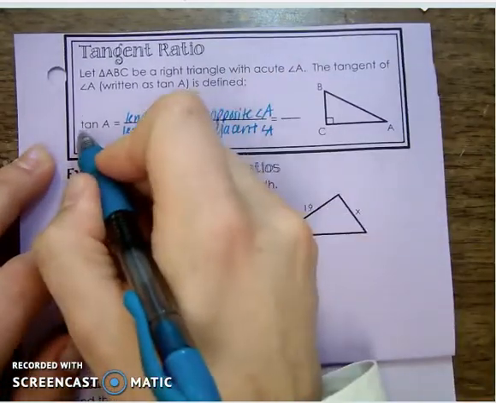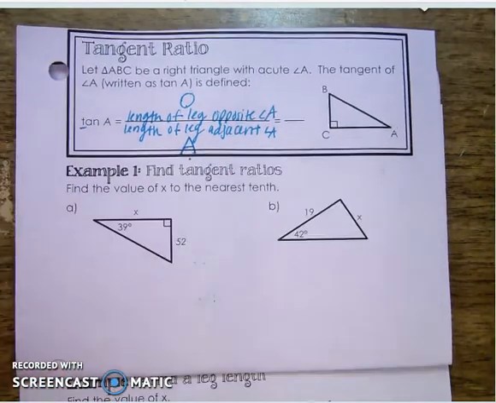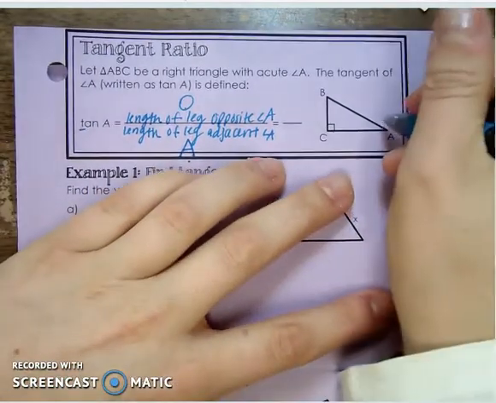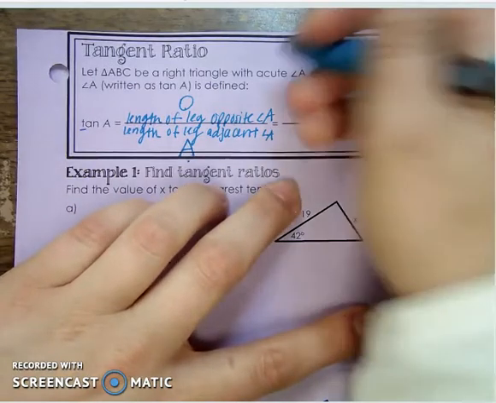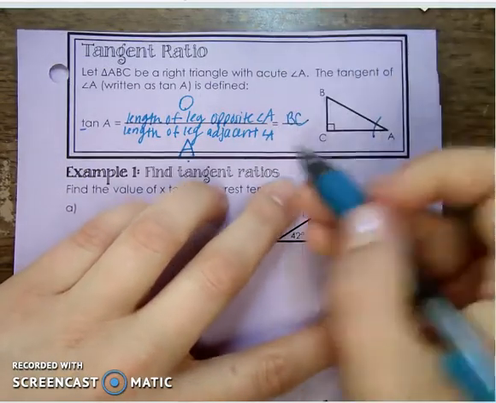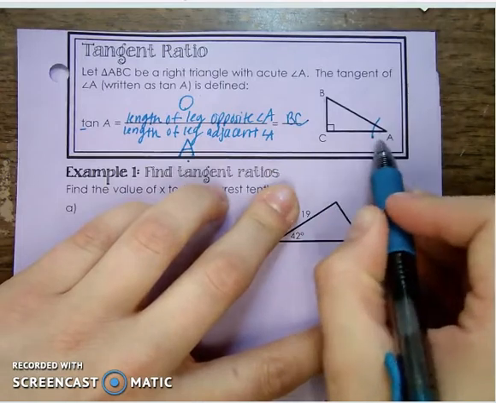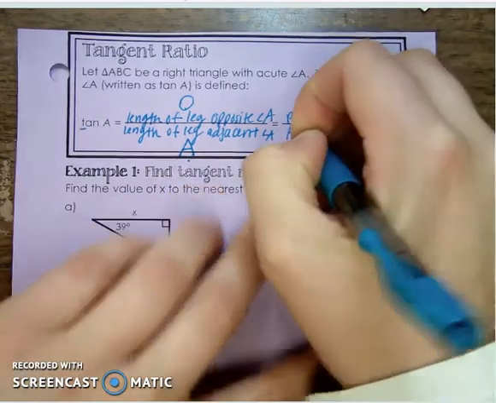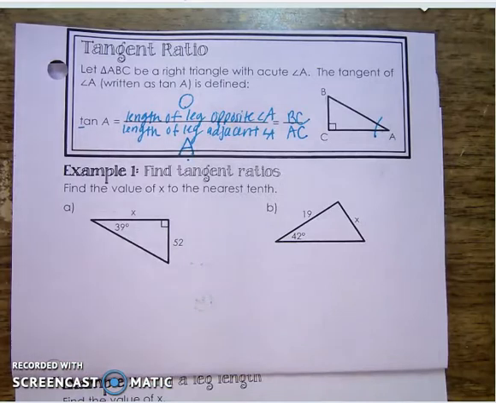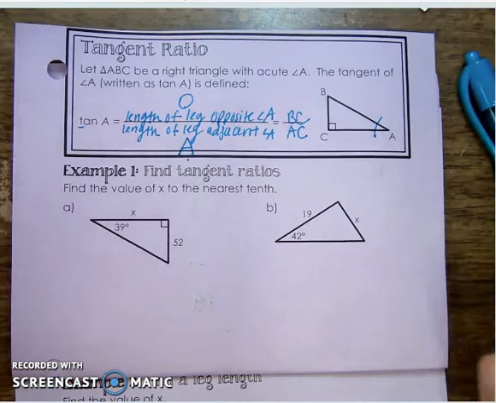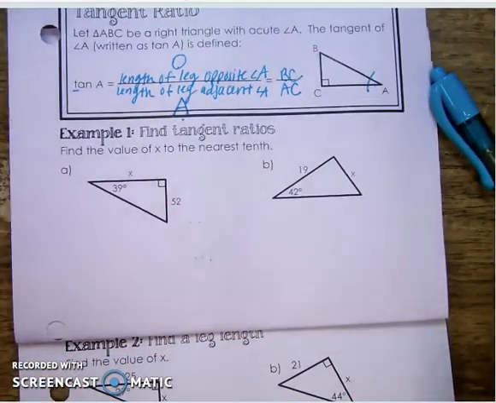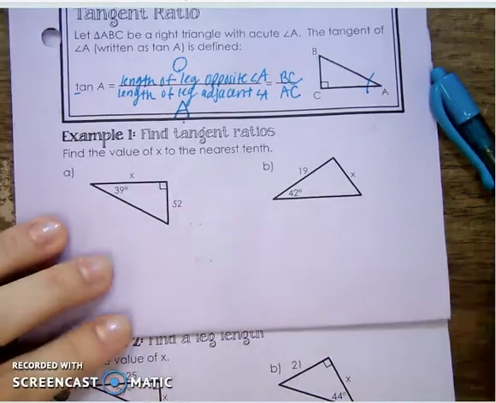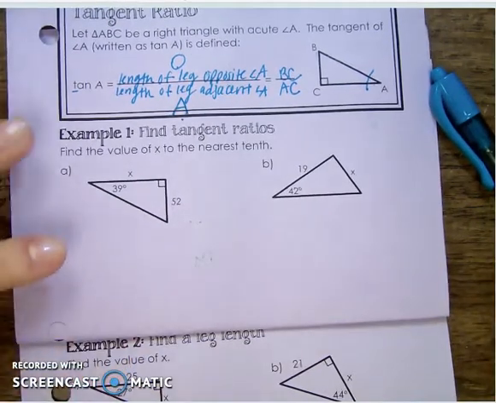So TOA, T-O-A. All right, so here's angle A. The leg opposite is leg BC, and the leg adjacent, next to it, is AC. You should not have hypotenuse in any tangent ratios. Okay, so let's look here, and we're going to find the value of x for each of these tangents.